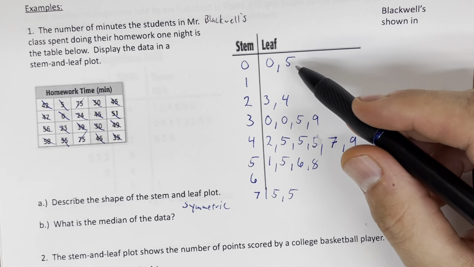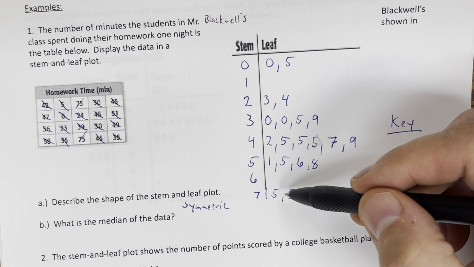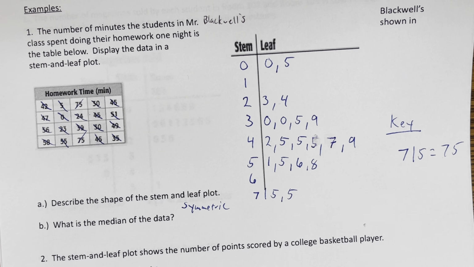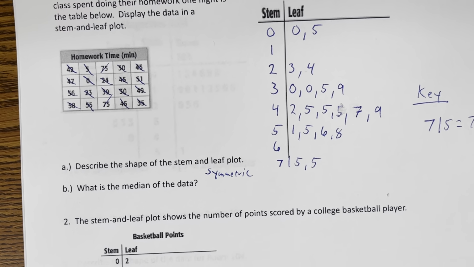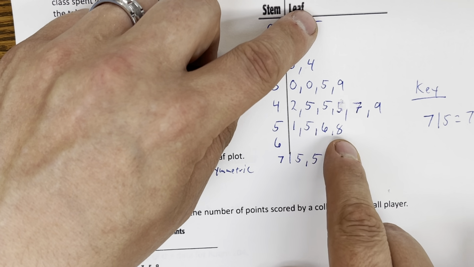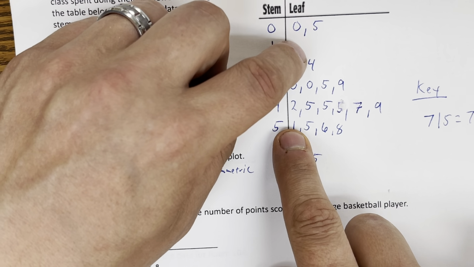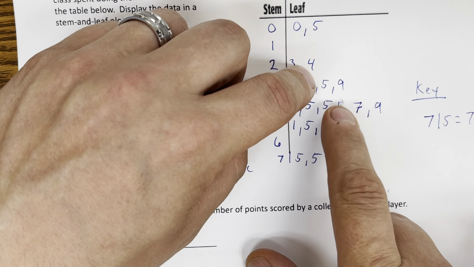We do kind of have a few more down at the end and a few more up at the larger numbers as well. To find the median, I need to figure out the middle number. Since it's already in numerical order, I can cross off 1, 2, and then 1, 2, 3, 4.